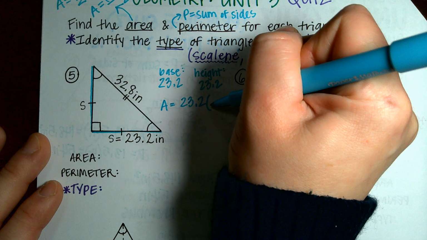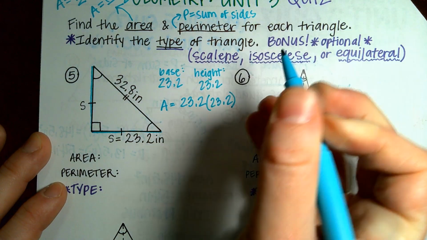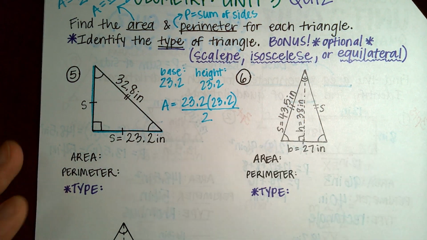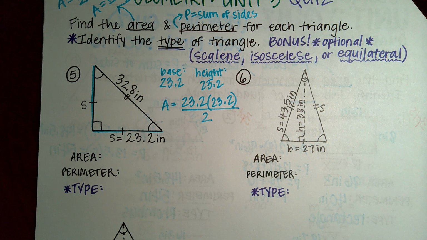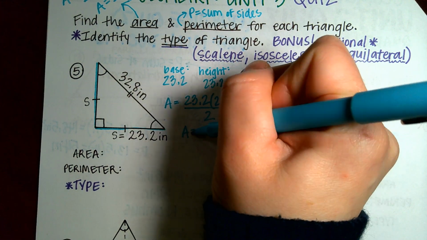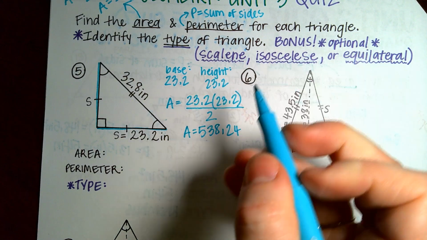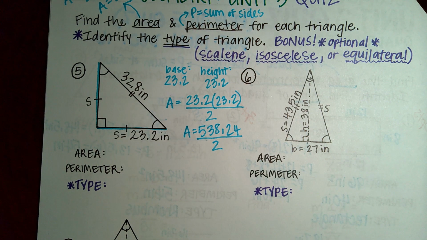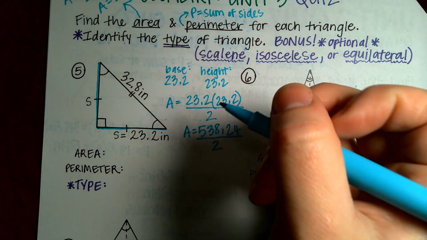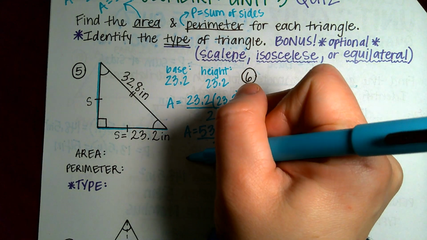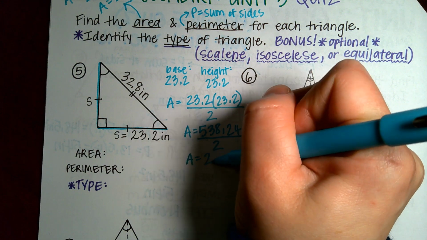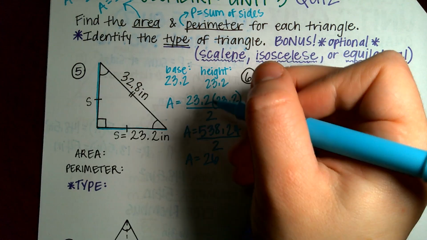23.2 times 23.2. You can really just put the whole formula in. I got 538.24. Still need to divide by 2. Okay, so why not just put the whole formula? You totally could do it all together. I just separated it, I guess.